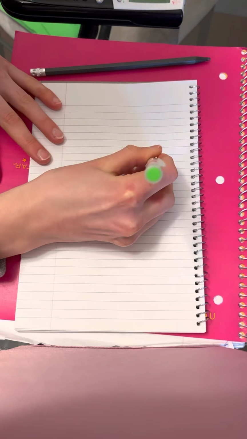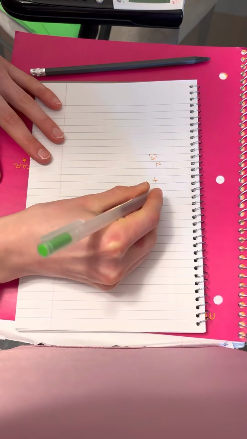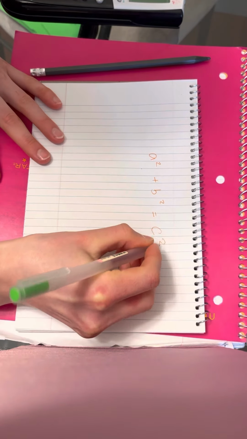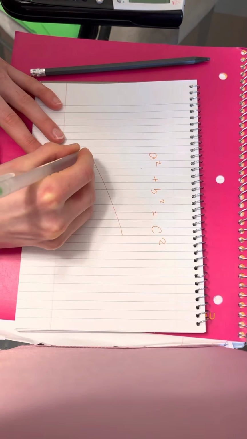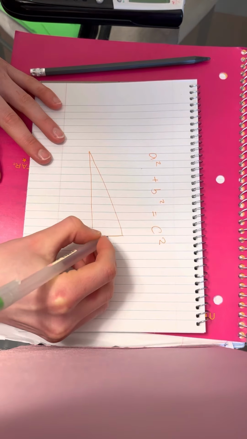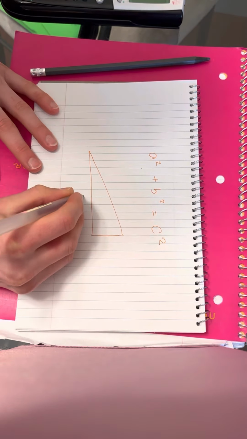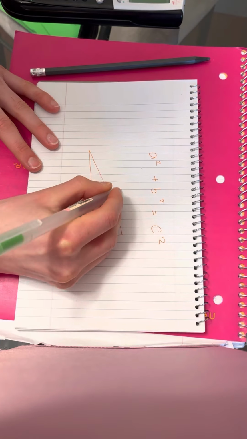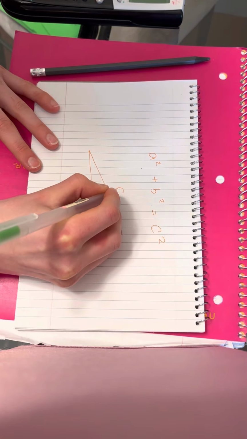Okay, we are going to go over Pythagorean theorem. A squared plus b squared equals c squared. And here we have our triangle. This side is going to be A, this is B, this is C.